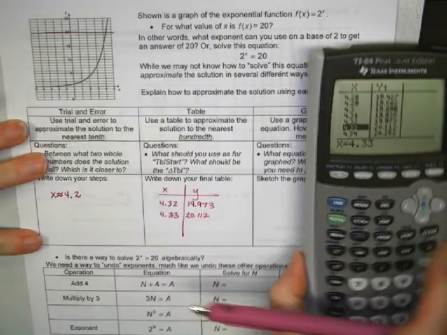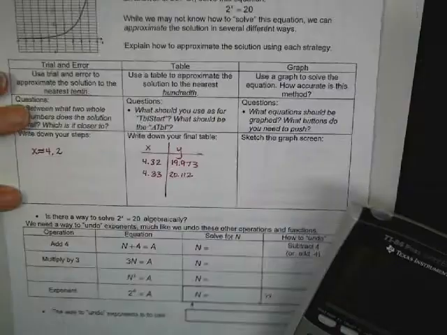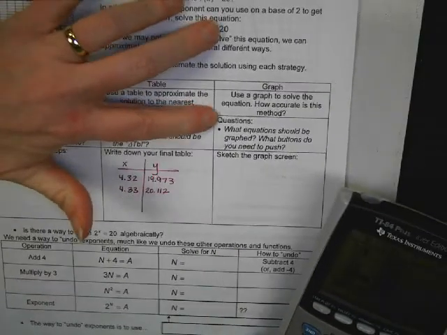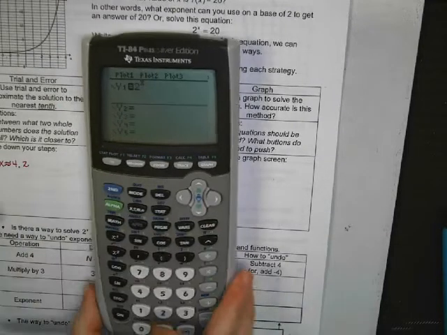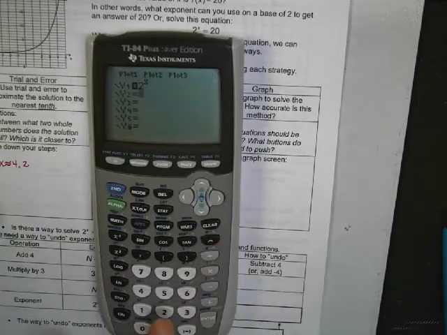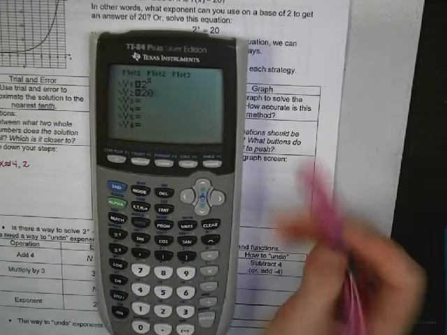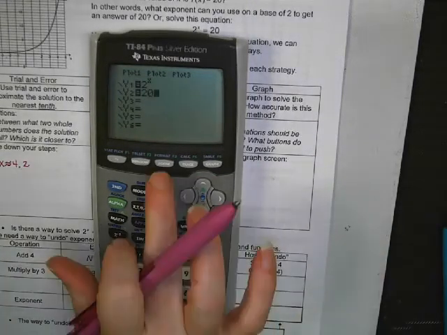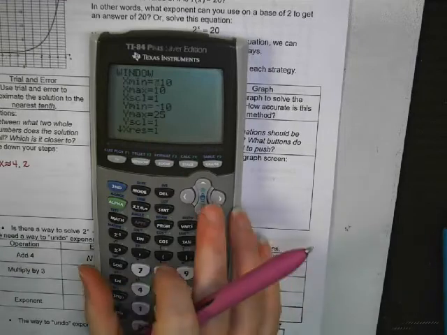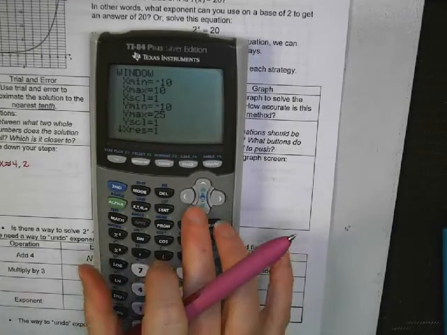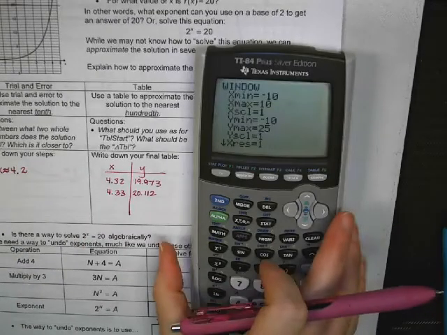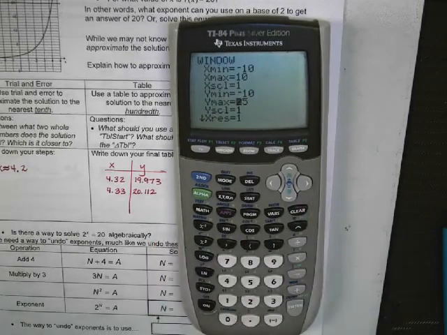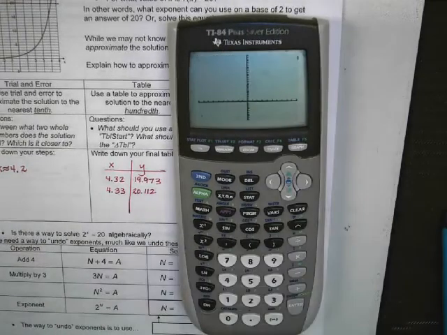Or the other way that we could find it is to do an actual intersect. So on y equals, I'm going to plug 20 in. I am going to have to adjust my window because your normal window only goes up to 10. The only thing you really need to adjust is your y max. I adjusted my y max to 25 so that when I hit graph, my line at 20 will show.